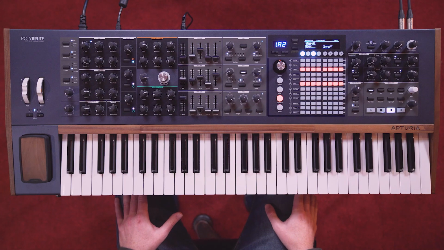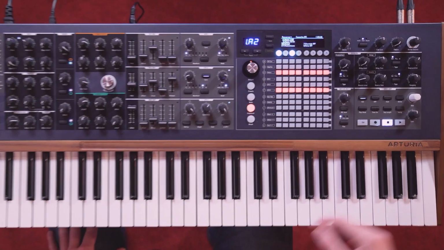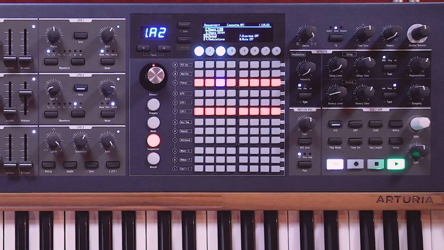As we play in our sequence, we can see the notes are all recorded as steps on the key lane of the sequencer. Hopefully you can hear that velocity data is recorded as well.